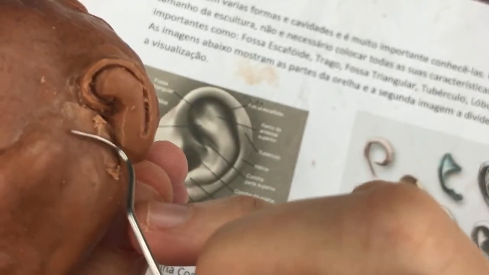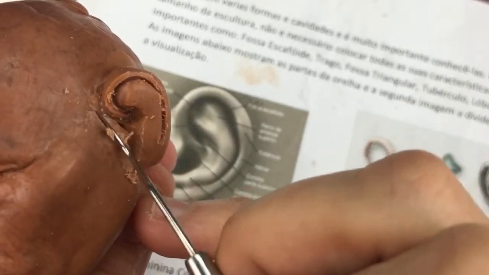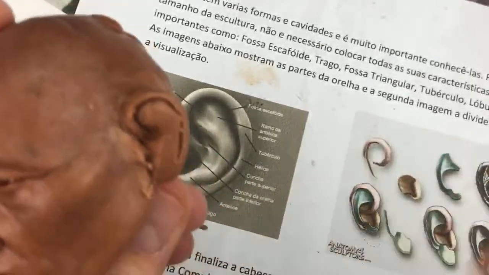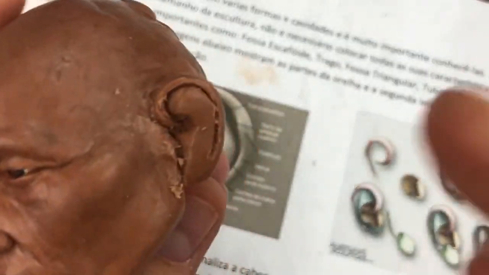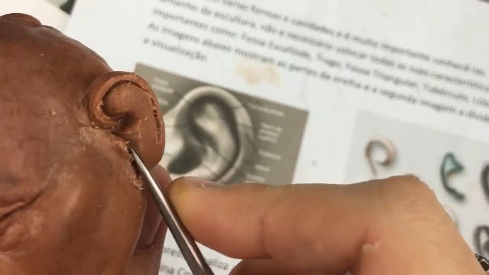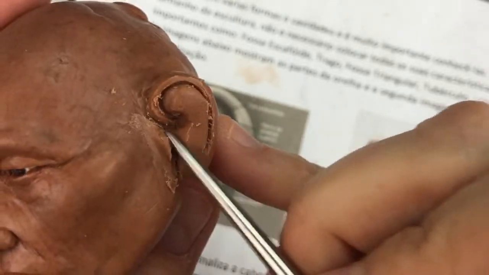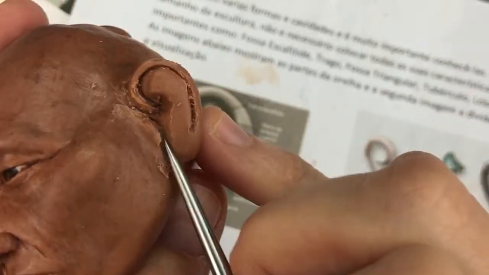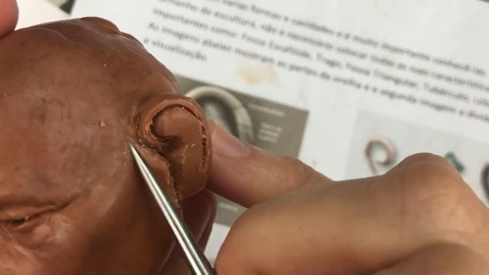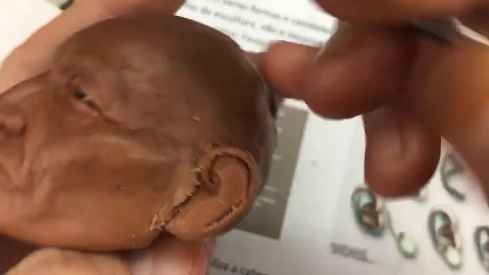I think I removed too much. That's okay, because we're still going to work a lot here. There it is, right? So we have a basic shape for this tragus right there.